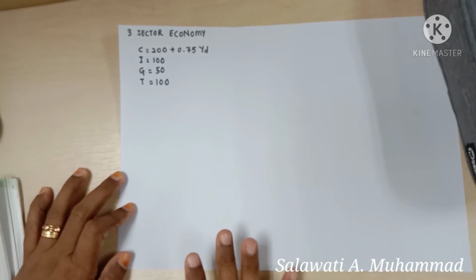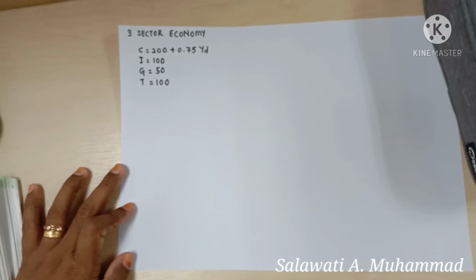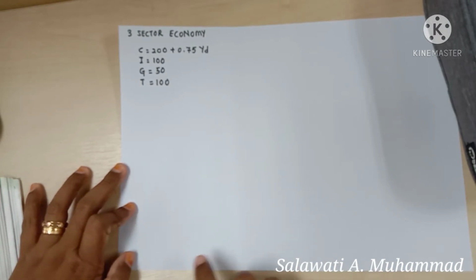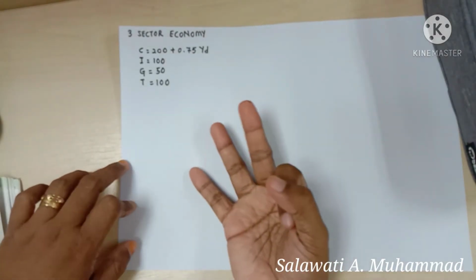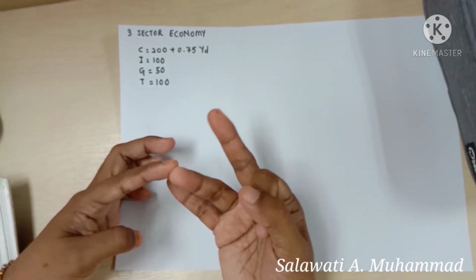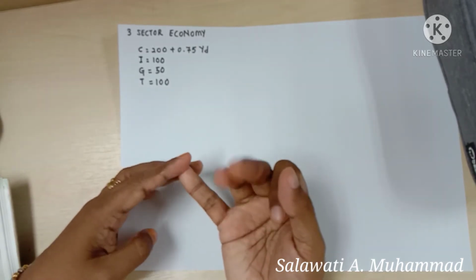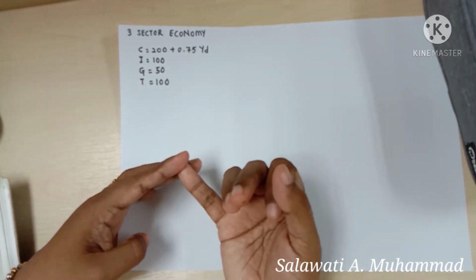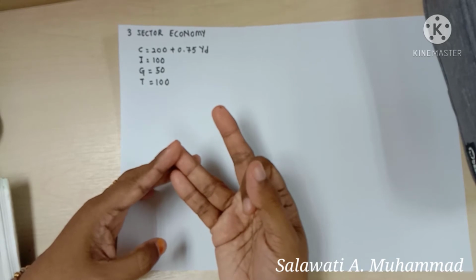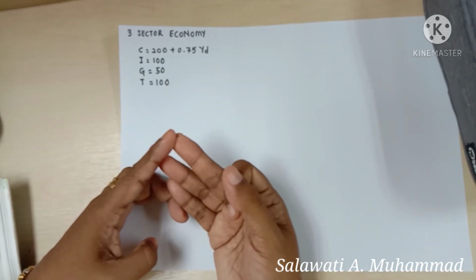Now is the equilibrium for the three-sector economy. In a three-sector economy, we have firms, households, and government. Firms will make investment, households will make consumption, government will make tax and government expenditure.